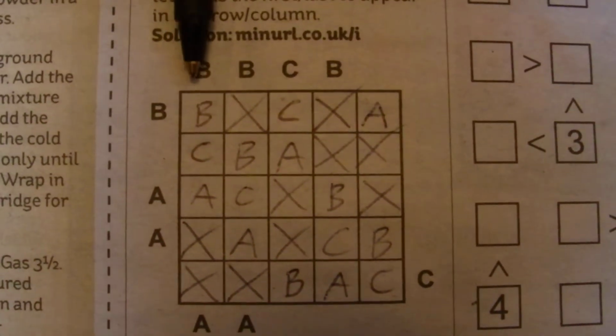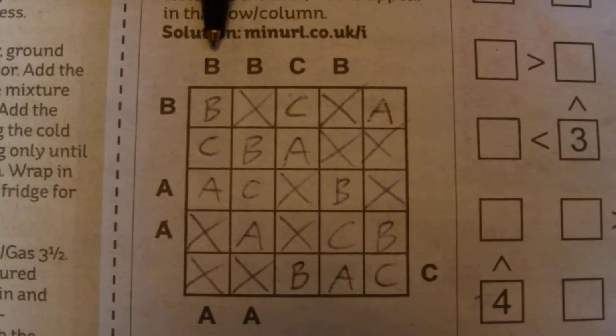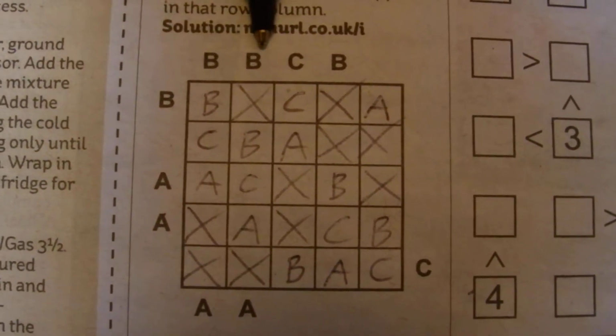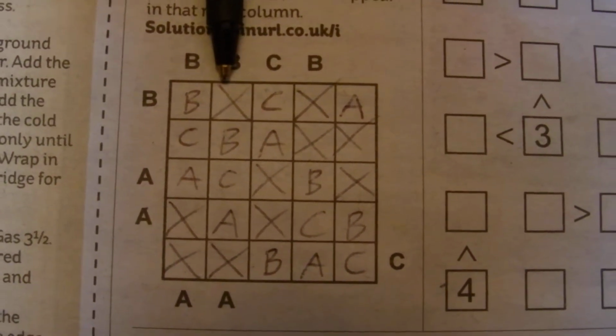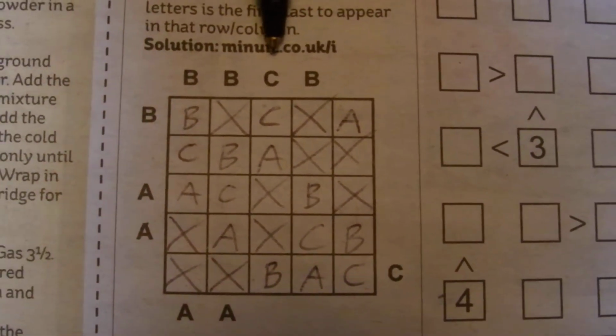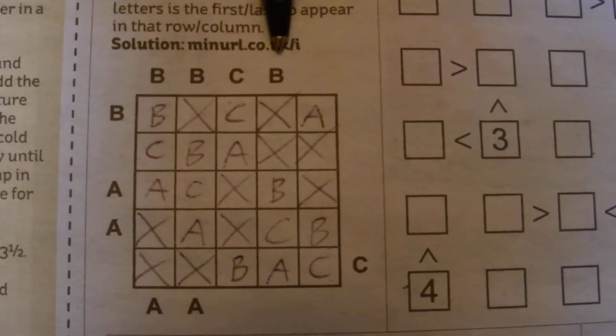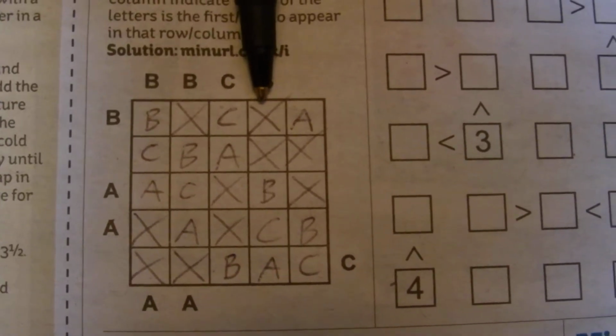I've already filled this one in, but what the heck. That is the first letter in that column, so if there is a letter there, it must be B. That is the first letter in that column. If there is a letter there, it must be C. That is the first letter in that column. If there is a letter there, it must be B.